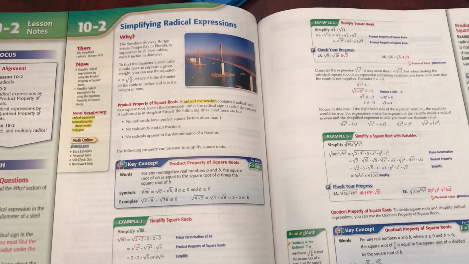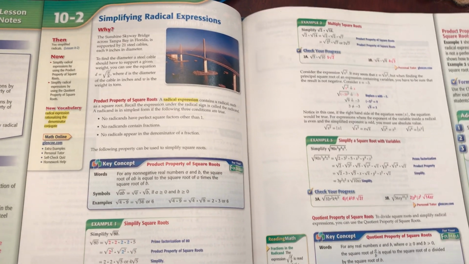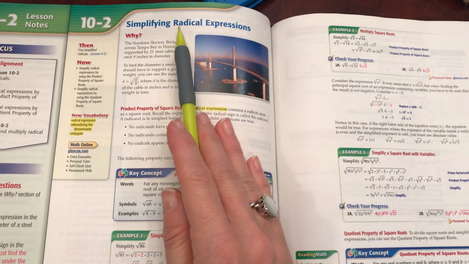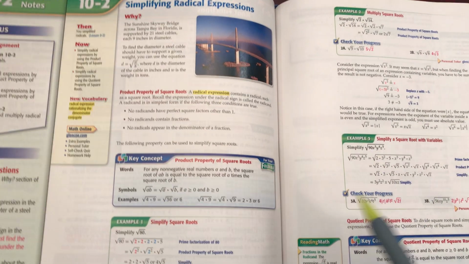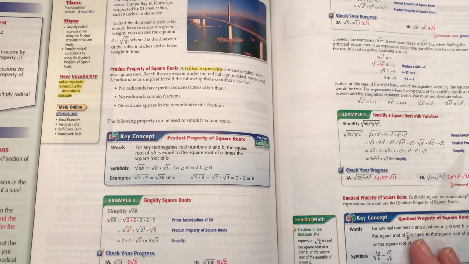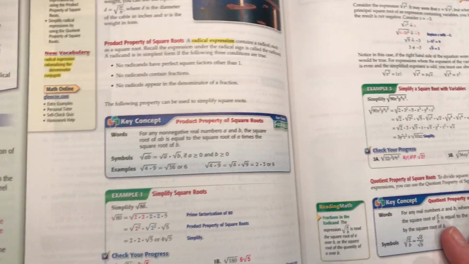Hey guys, okay, so here is section 10.2, simplifying radical expressions. And the word radical, that just stands for a root. And we're going to specifically be doing square roots today. I know y'all have heard of square roots, obviously. You can type them in your calculator.